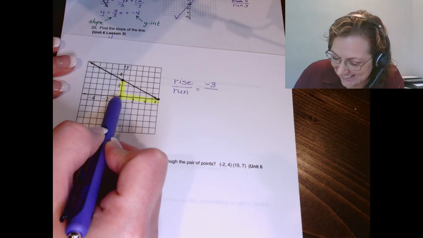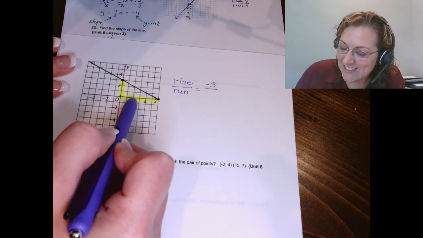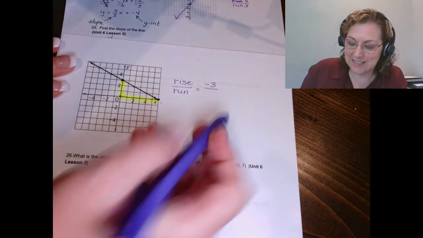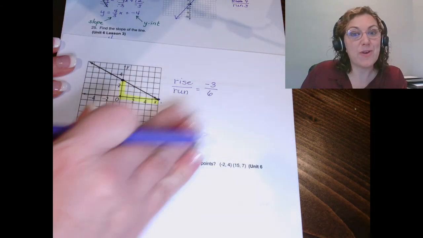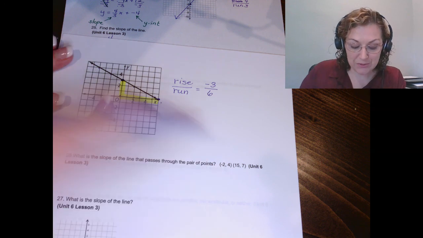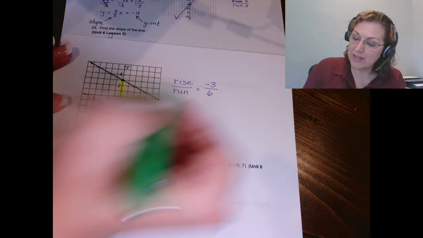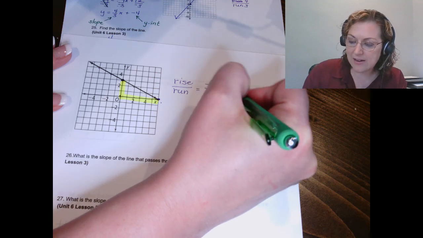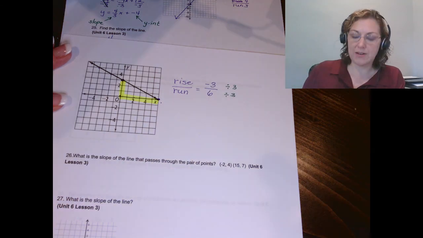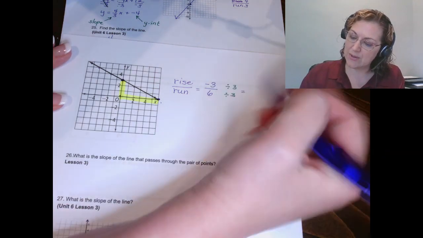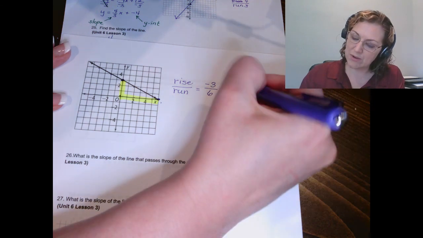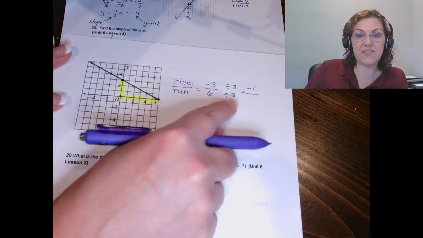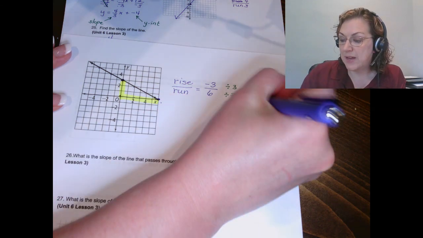You know what I mean. 1, 2, 3, 4, 5, 6. Now, friends, 3 and 6 are both divisible by 3. If you want to use your calculator to reduce, you definitely can do that. I'm just going to write it out here because that looks pretty easy. -3 divided by 3 gives me -1, and 6 divided by 3 gives me a 2.